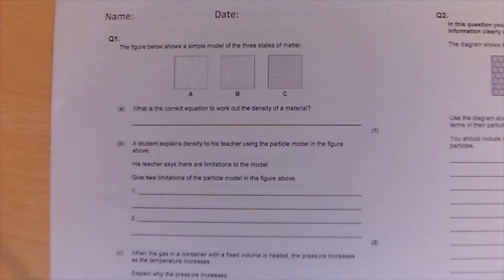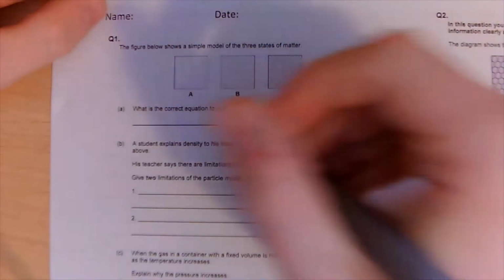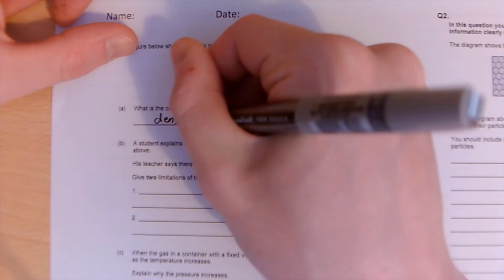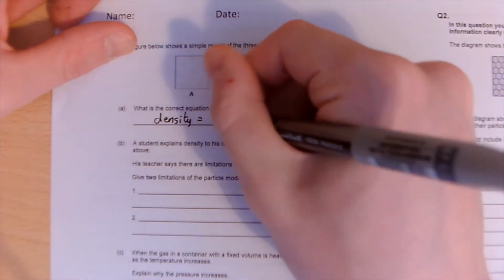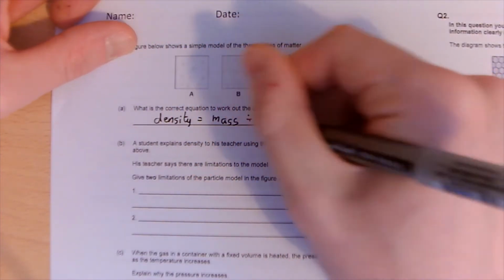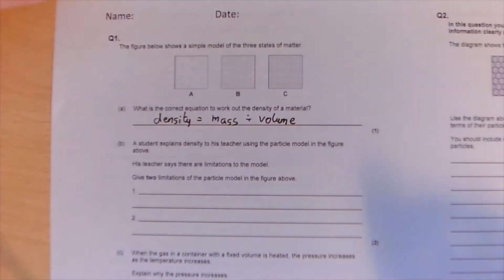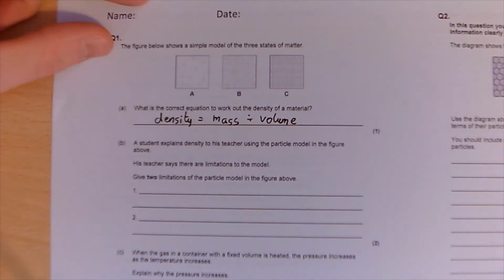It's asking us what is the correct equation to work out the density of a material, and we've got 3 particle diagrams above which are showing us A, B and C, 3 states of matter, and that'll link into a later question. So the equation for density is that the density of a material is equal to the mass divided by the volume. That's all there is for our first equation for question 1a.